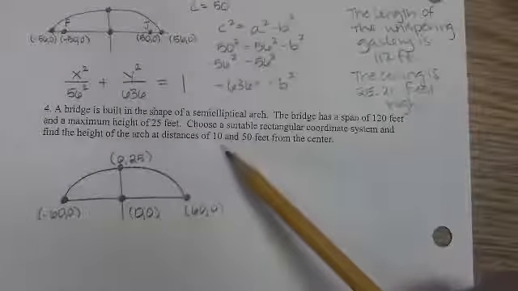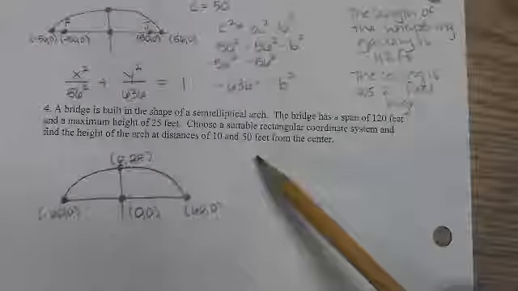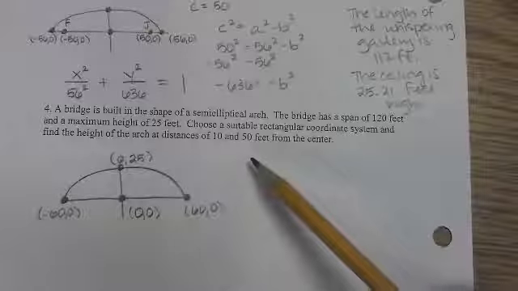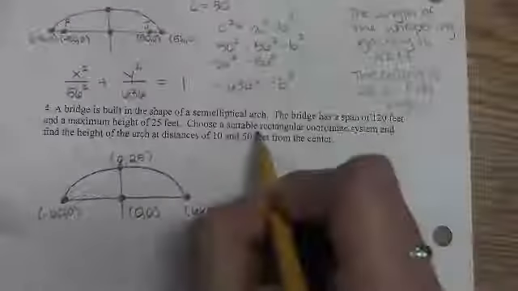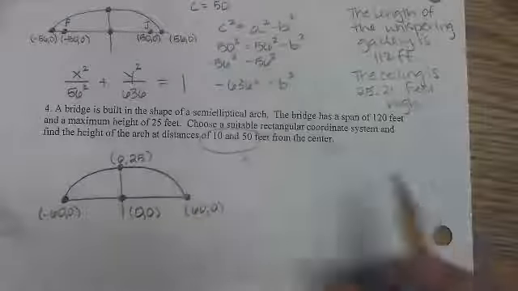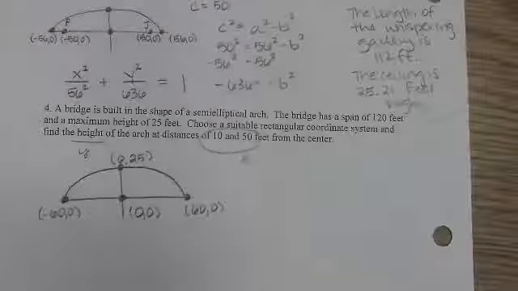Now, they're asking us to find the height of the arc at a distance of 10 feet from the center and 50 feet from the center. So, which letter did they give us? Which letter are we finding? Yeah, so these are specific x values. They want us to find the y value. So, what did you say? Yeah, we want to write the equation because we want to plug stuff into the equation.